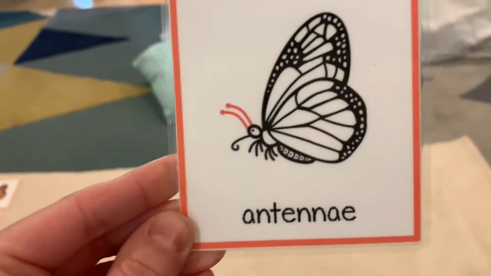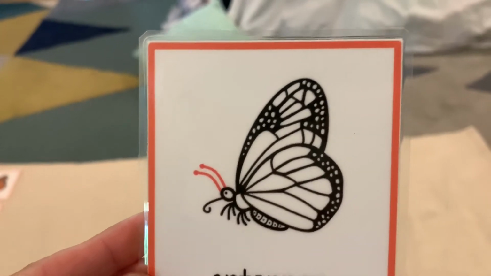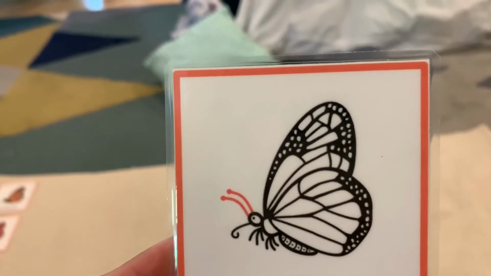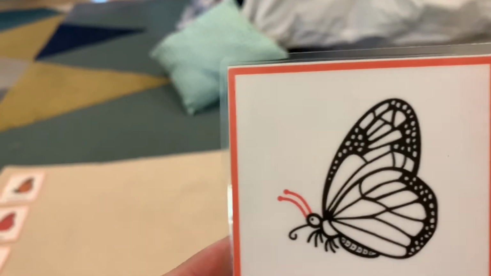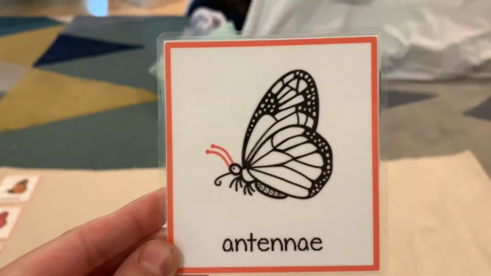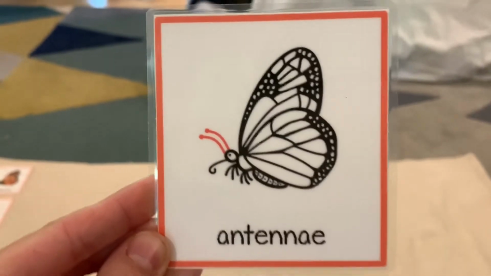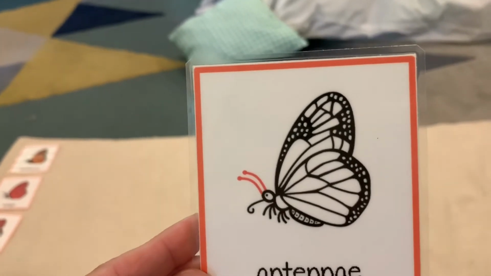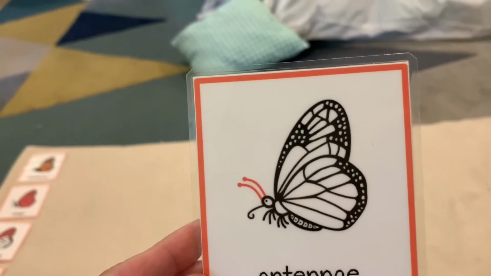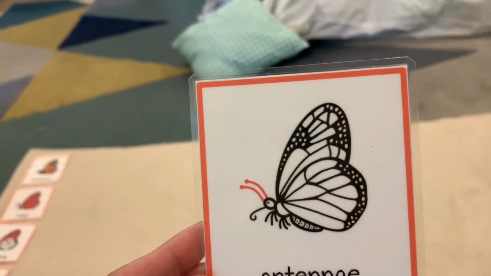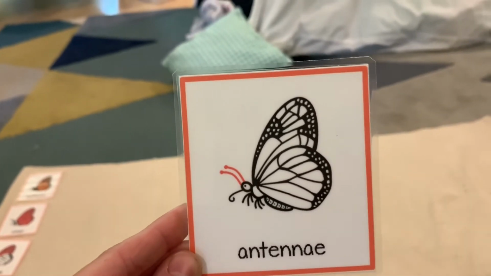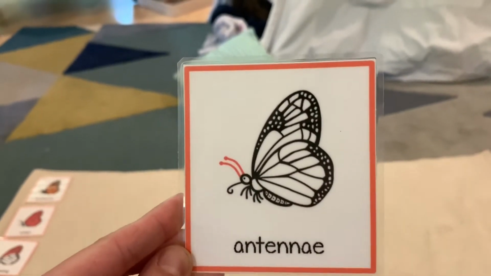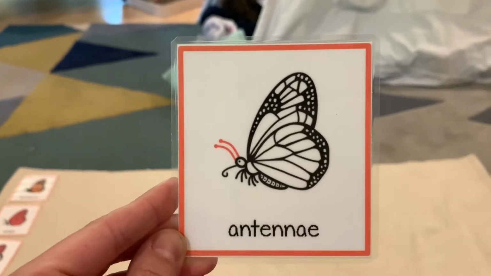The antenna. The antenna help the butterfly to respond to the environment. They help the butterfly to taste and smell, so they can detect odors and tastes. It also helps them to know which direction the wind is going, so they know where to fly.